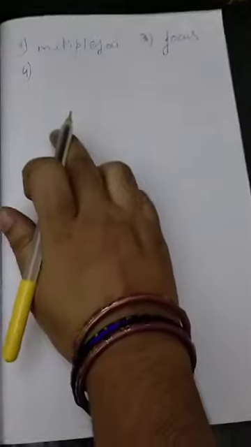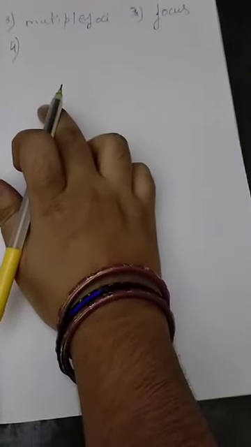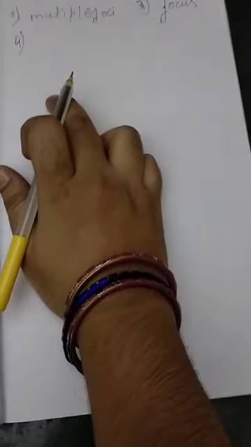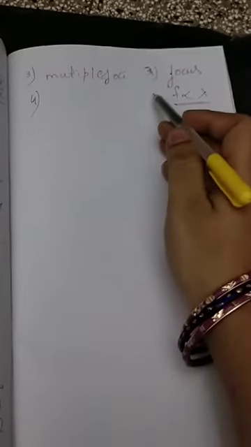Fourth one. What is the fourth difference I can make? You know that in the convex lens, the focal length is proportional to lambda. This point you can take from the second PUC CET portion.